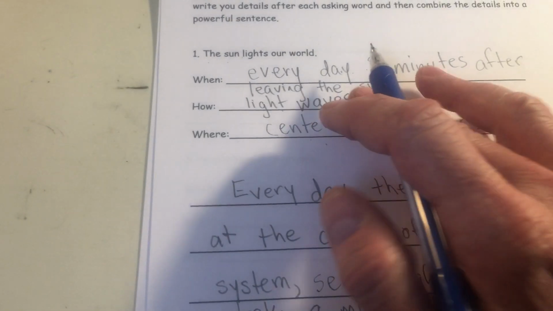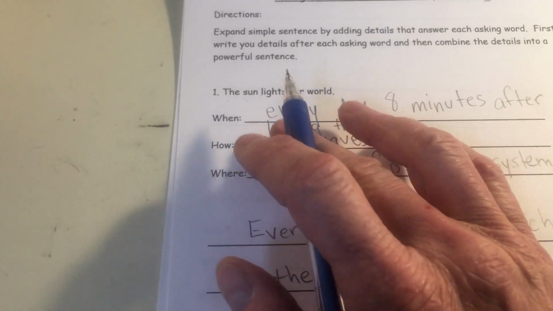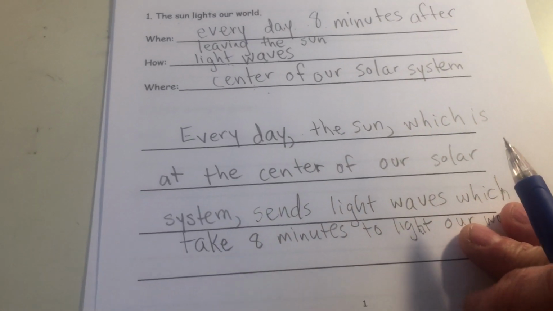Okay? All right, so that would be a good example of how to add details to make a more powerful sentence.